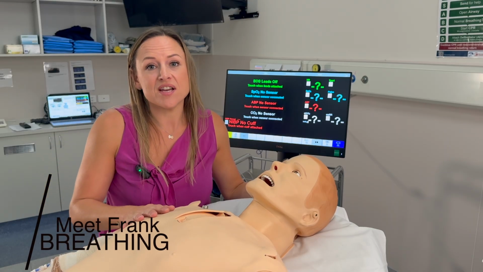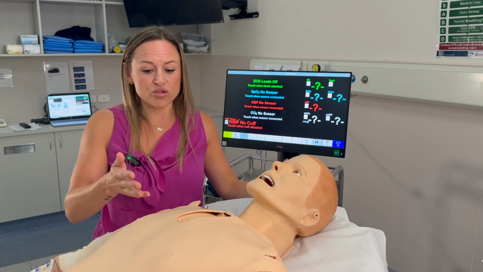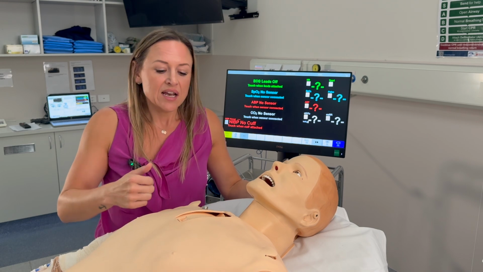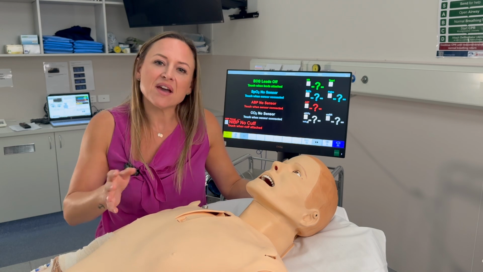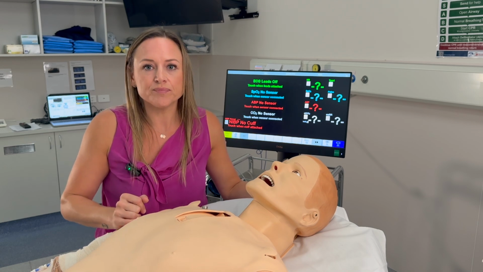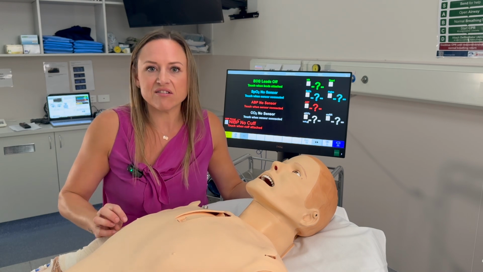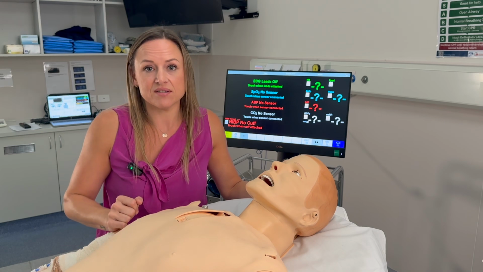So Frank can breathe spontaneously. We can alter his respiratory rate, so what you see and what you count is a reflection of his respiratory function. As you can see, he has visible bilateral rise and fall of the chest, and we can make that symmetrical or asymmetrical. You can also auscultate his chest, and he's best listened to anteriorly, and you can hear wheezes, crackles, or even an absence of breath sounds.